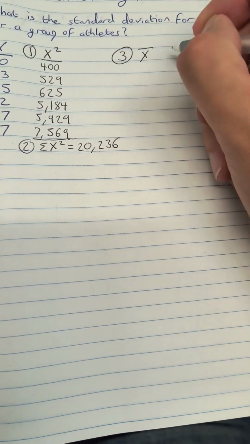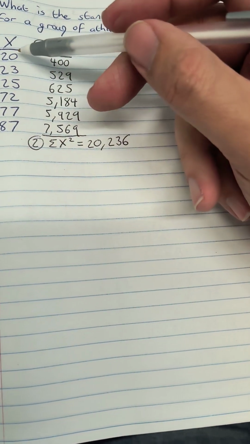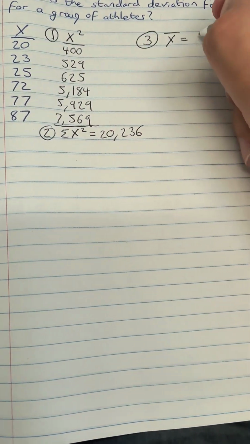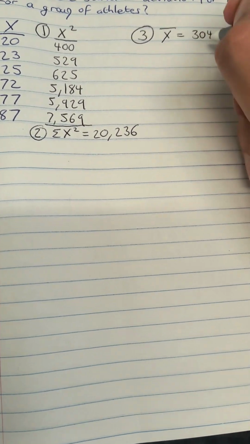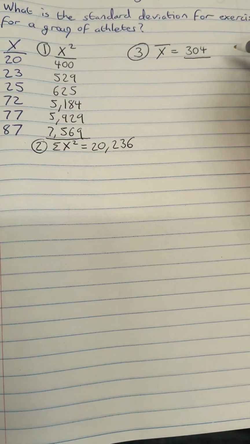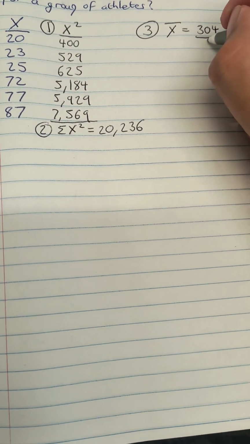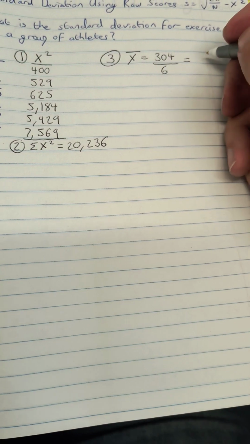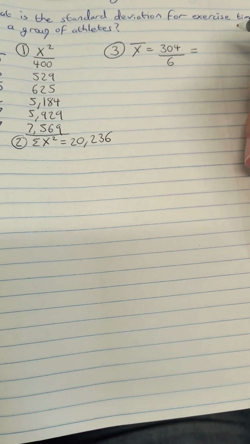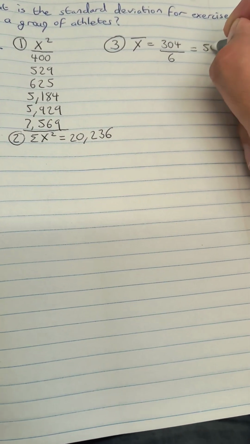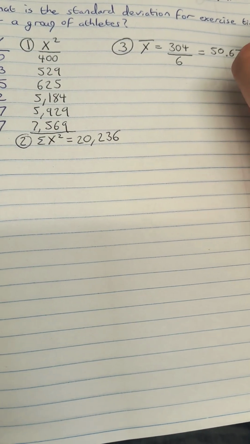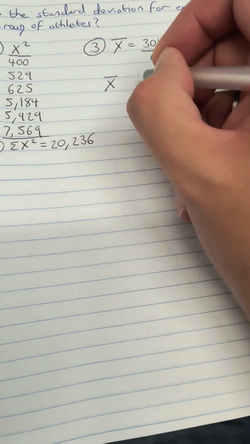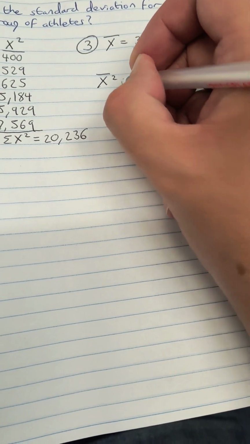In our third step, we need to find the mean and square it. So the mean is the sum of all of the values of x, which is 304, over n, 6 cases, so 304 over 6. And the mean workout time for this group of athletes is 50.67.